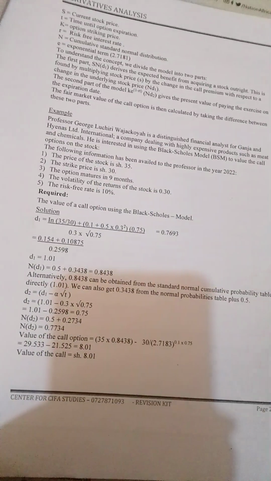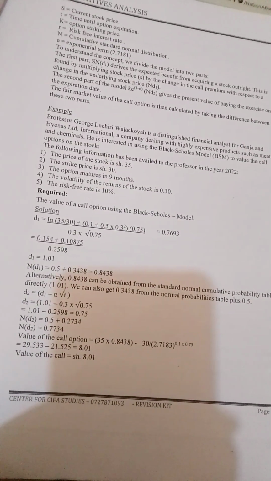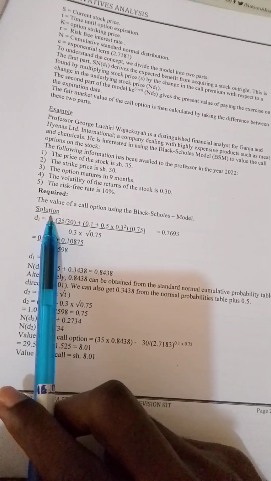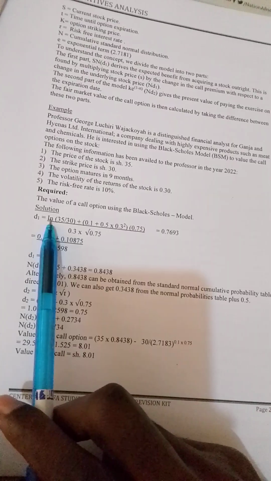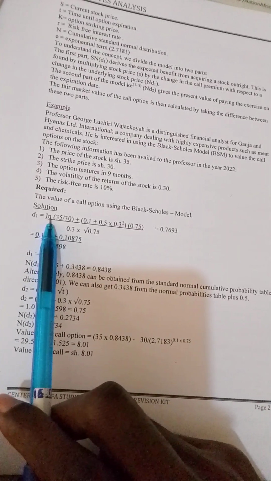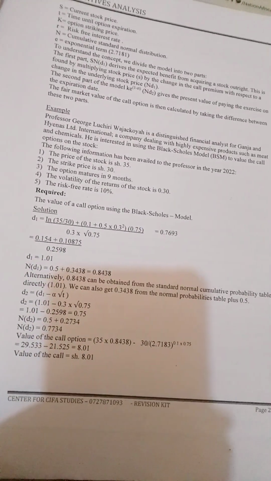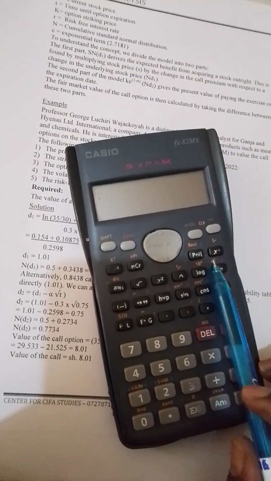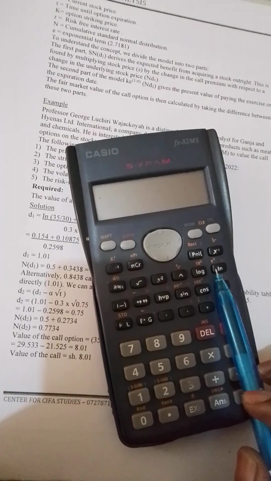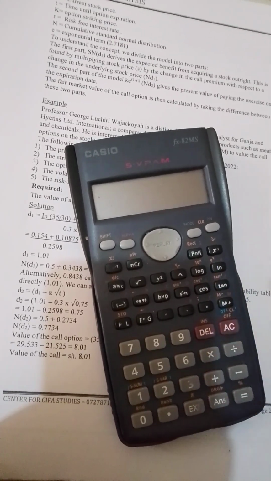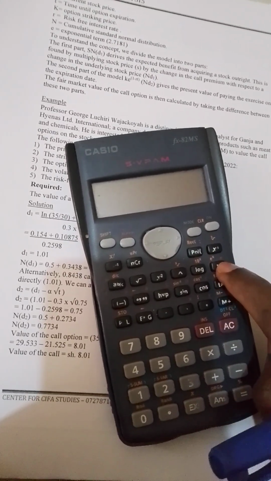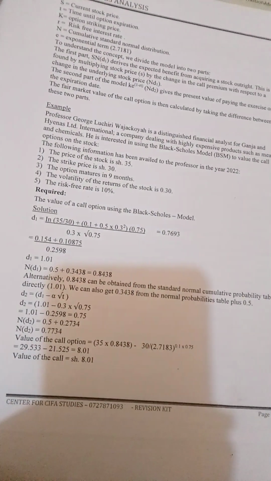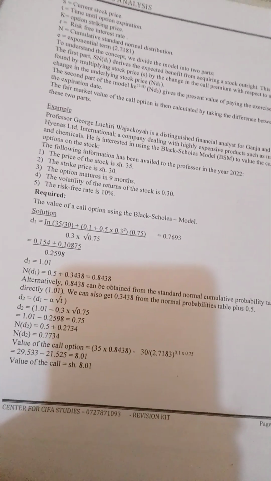So I told you that D1, the formula is given here. Now you take the natural logarithm, which you find in your calculator. If you take your calculator, you find that one somewhere here. This is what I'm talking about, the natural logarithm. I think you have seen this one. So that's the part I'm talking about.